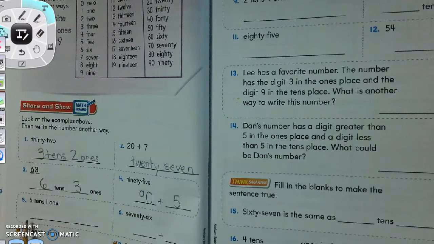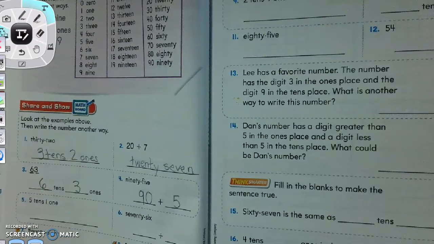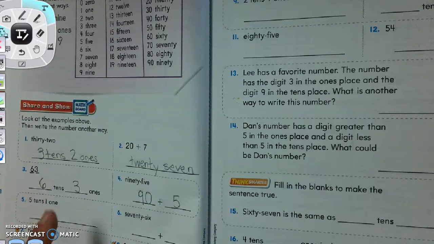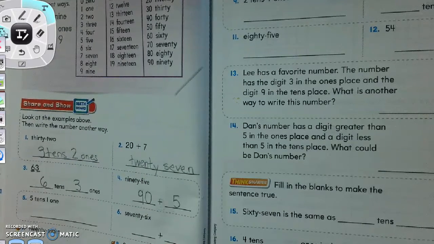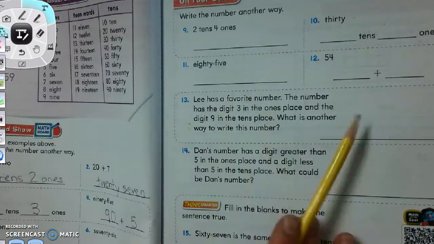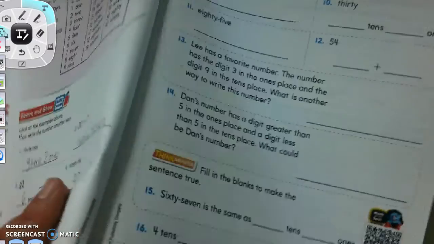Okay? So continue to go ahead and write it. If there's just a line, you kind of get to pick the way that you write it. Maybe if it's not in words, I would practice writing number words. It's good practice. If they have a plus sign, you have to write an equation. And if they have tens and ones, you have to do it that way. Okay? When you get to this page, you have a couple more. Then you get to number 13.